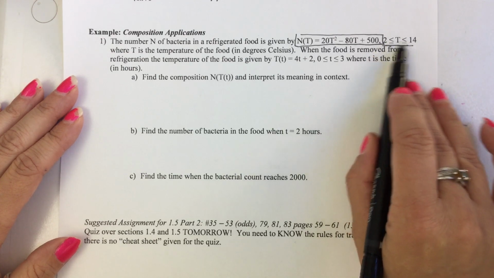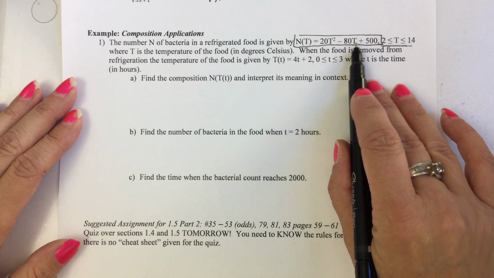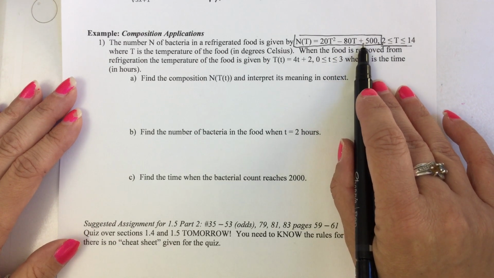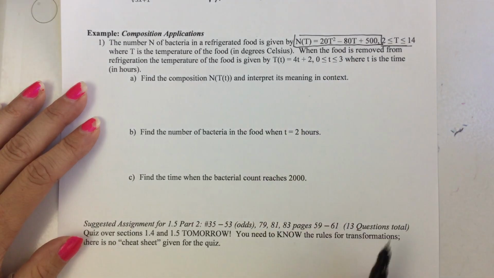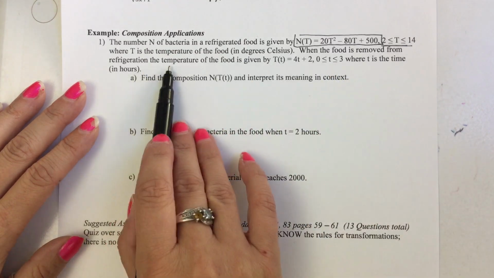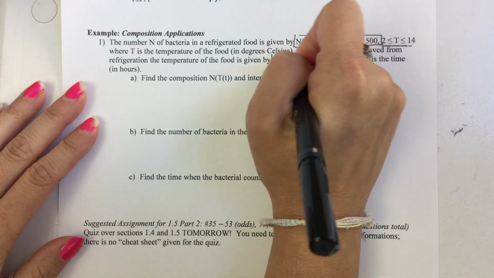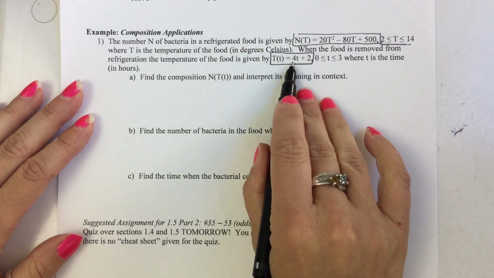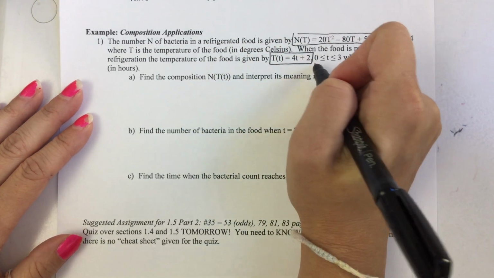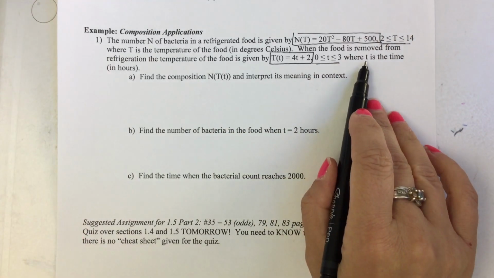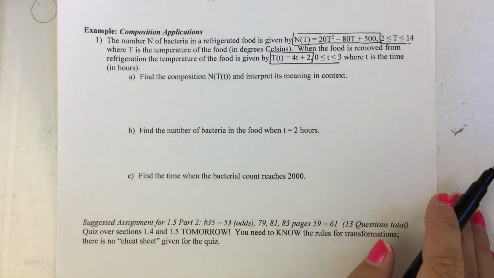If the food has a temperature between those two values, this is an accurate way to figure out the number of bacteria. Once you take the food out of the refrigerator, the temperature of the food is given by this function, where t, accurate from 0 to 3, represents the time in hours.